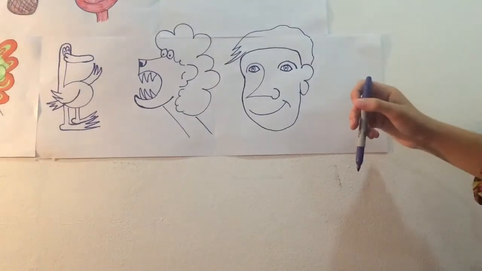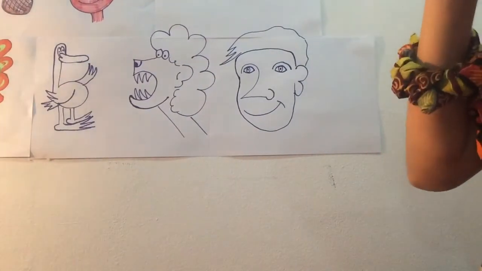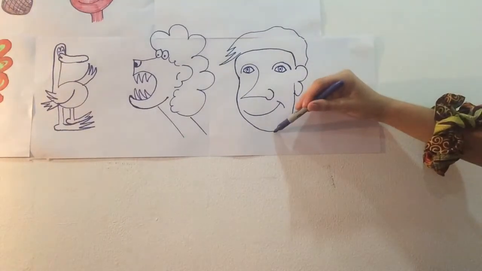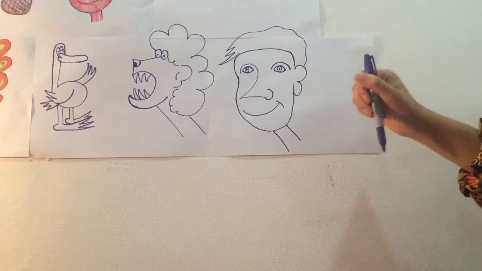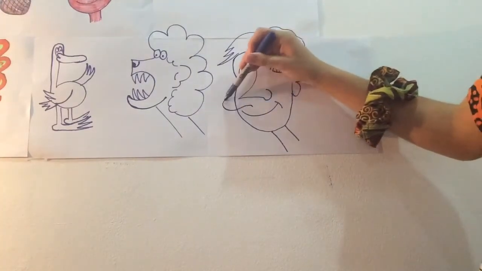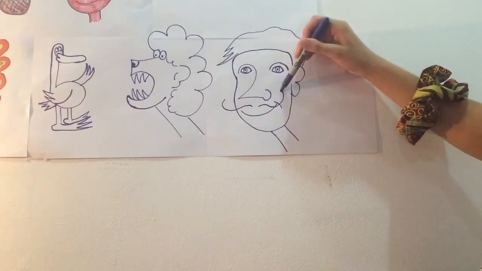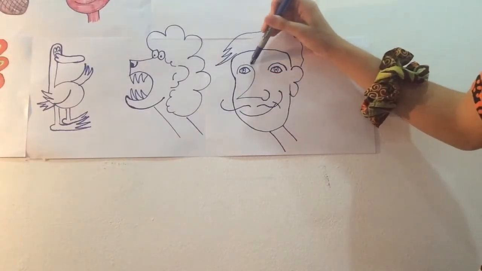And because we're doing cartoons, we're trying to create some sort of exaggeration. So this is a large head, and to create kind of a comedic effect, I'm going to give him a small, skinny neck. And you can add in other fun details too, like I could add in a mustache. Okay, things to make it sort of funny. Maybe give him some funny eyebrows.